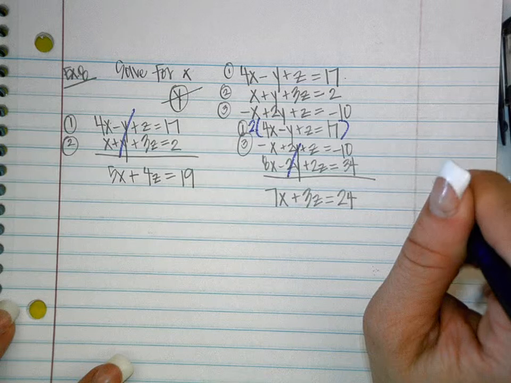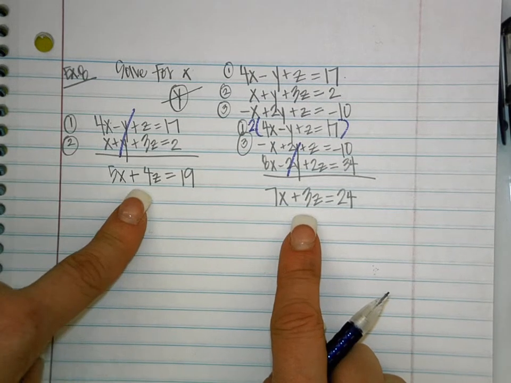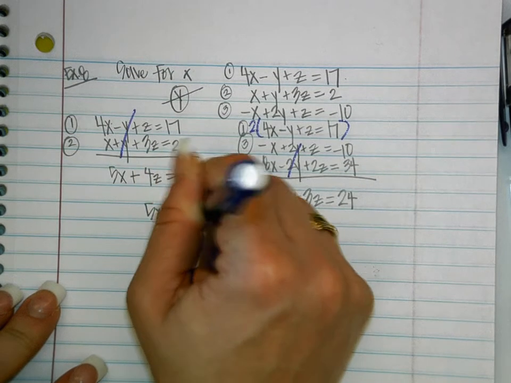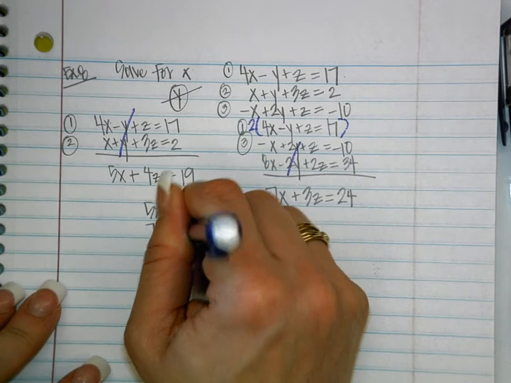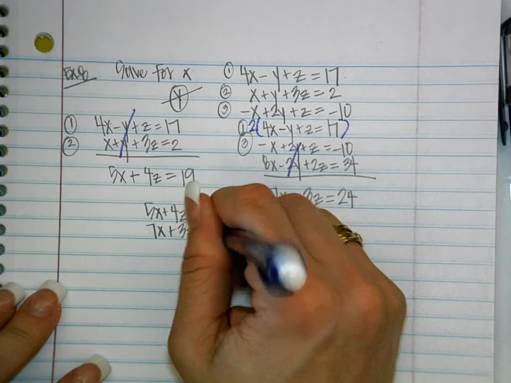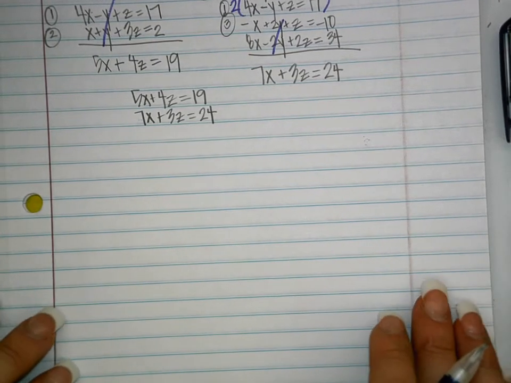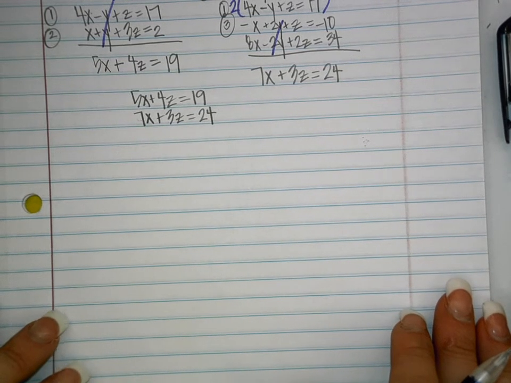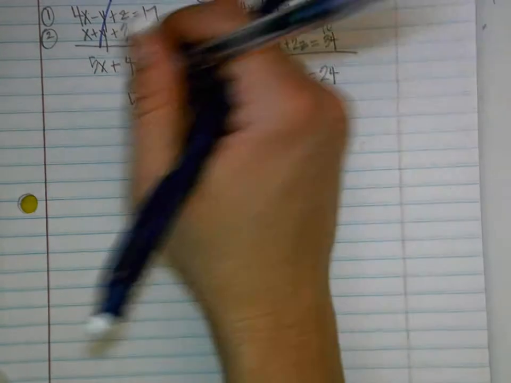Now that you have 2 equations with the same 2 letters, line them up and you can solve. So 5x plus 4z equals 19, and 7x plus 3z equals 24. Are they set up so that something's going to cancel? Not currently. What are you going to have to multiply by? Or what would you like to eliminate, the x's or the z's? Z's. What would you have to multiply the top one by to get the z's to cancel?